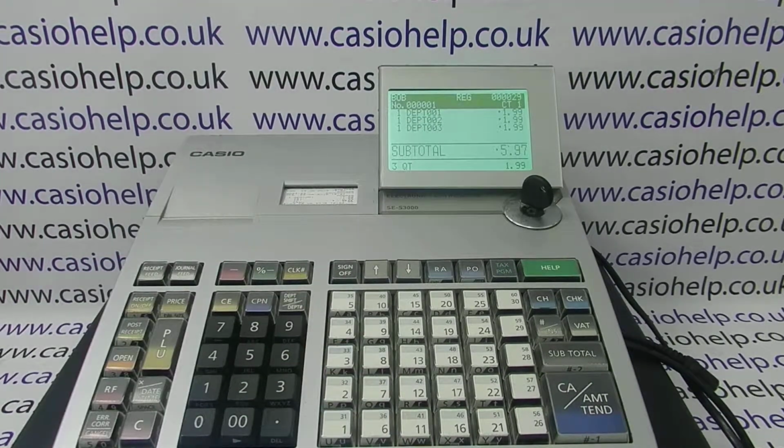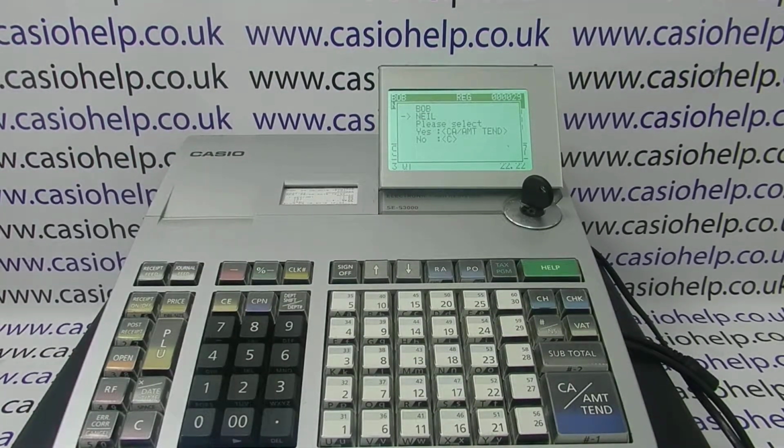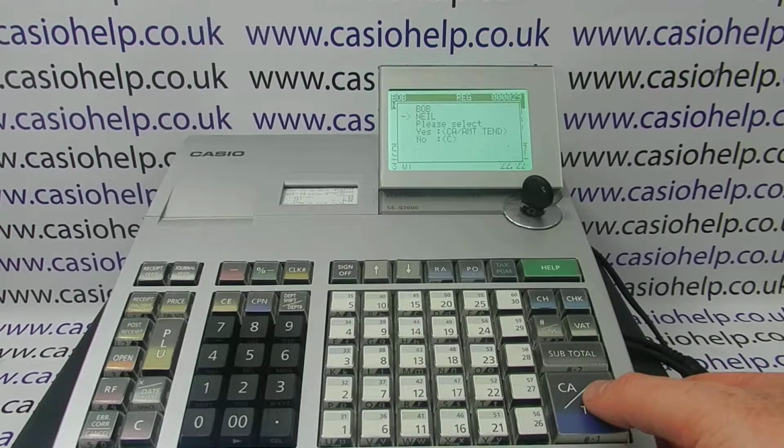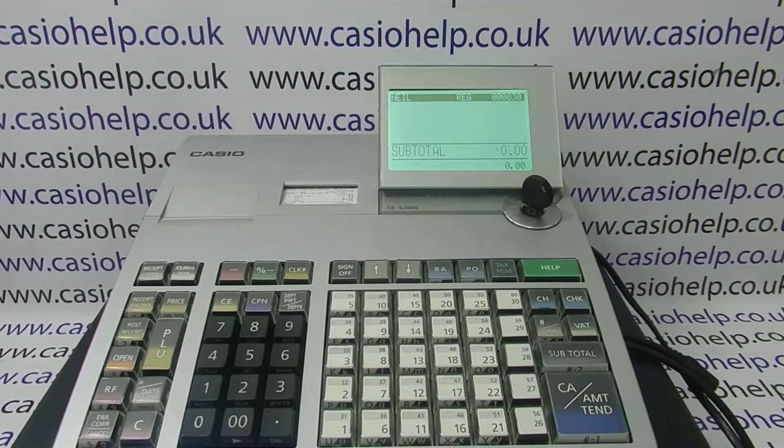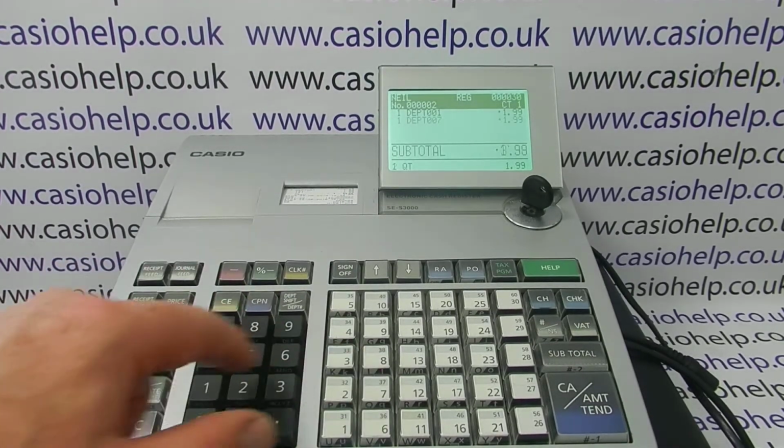He can now, if he gets distracted or wanders off to pour the Guinness or make the coffee or whatever the person's ordered, he can leave the register, and his colleague can sign in. He gets a message saying, "Are you sure you want to interrupt Bob?" Obviously he does, because he's put his code in. He can now process his transaction.